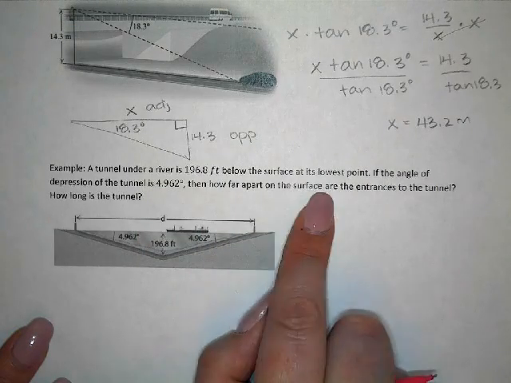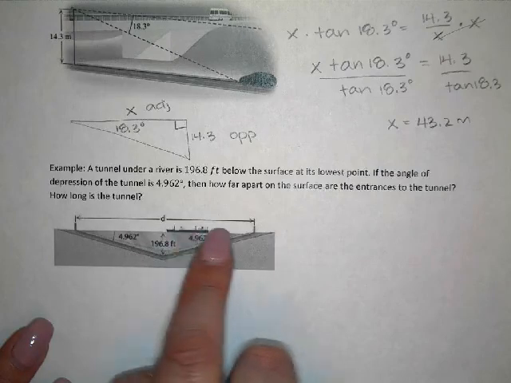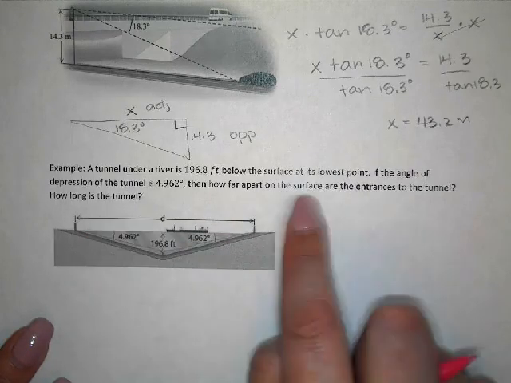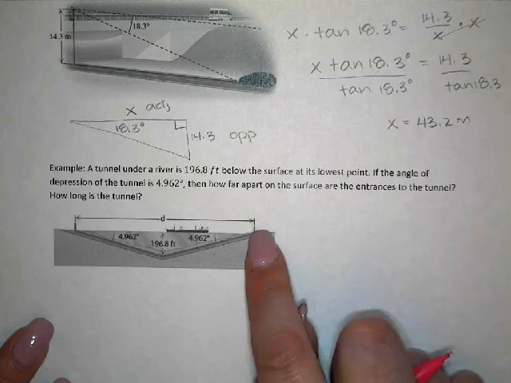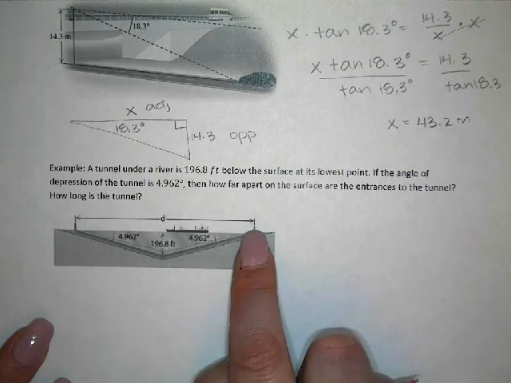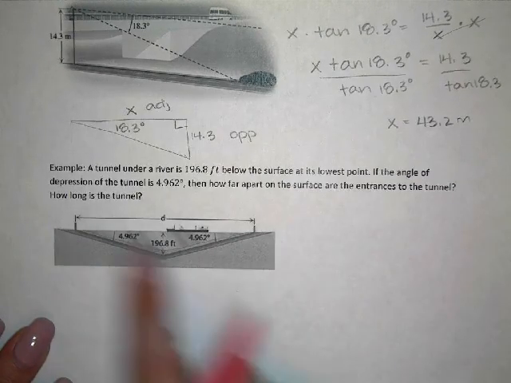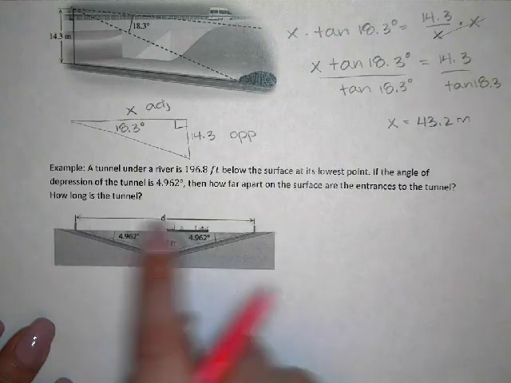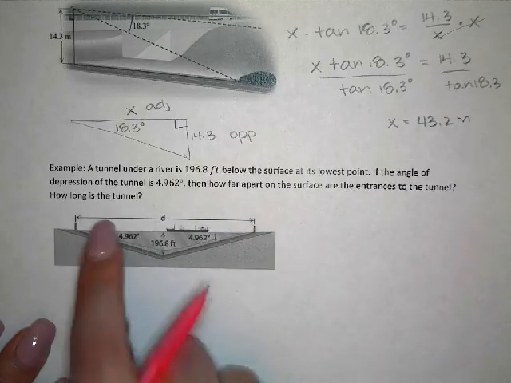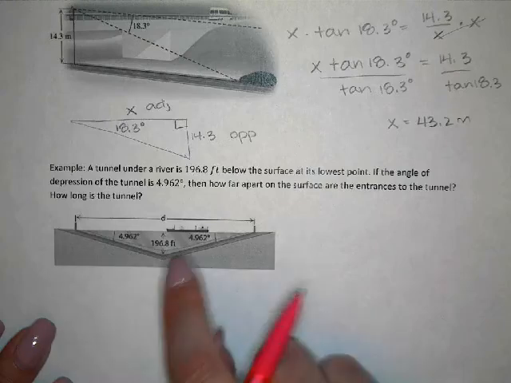So here's an entrance, there's an entrance. And then how long is the tunnel itself? So they want to know how far apart these are, and they also want to know how long this part of the tunnel and that part of the tunnel are together. So I'm going to draw this bigger.